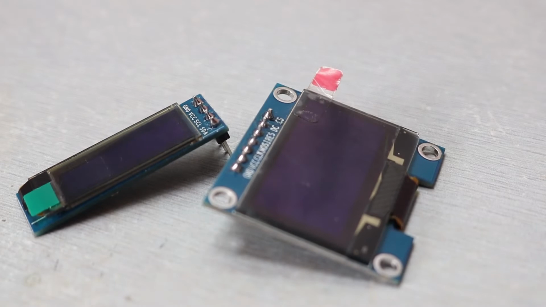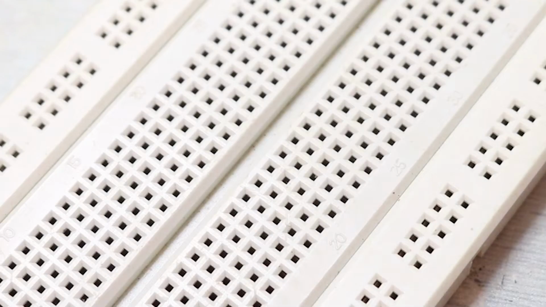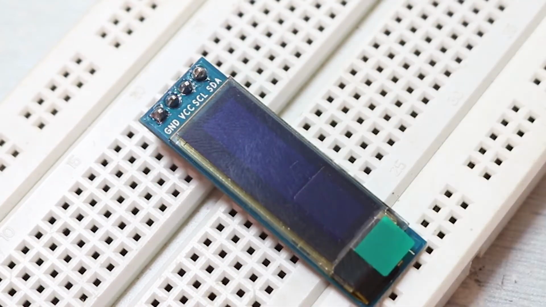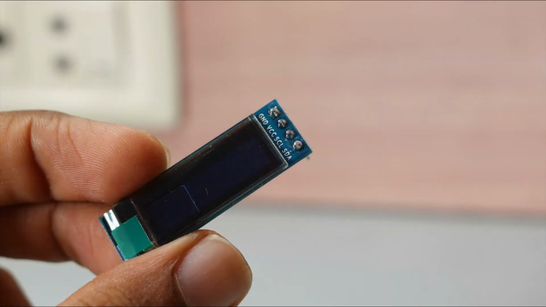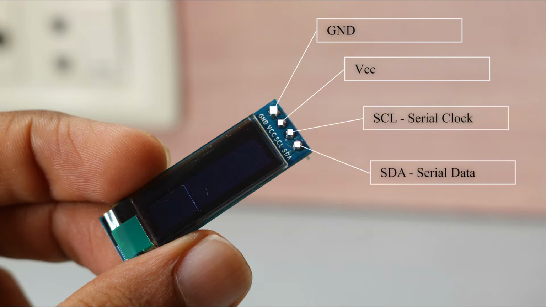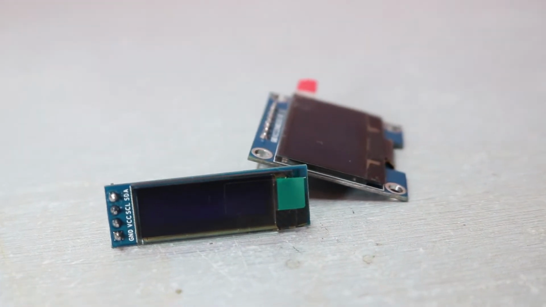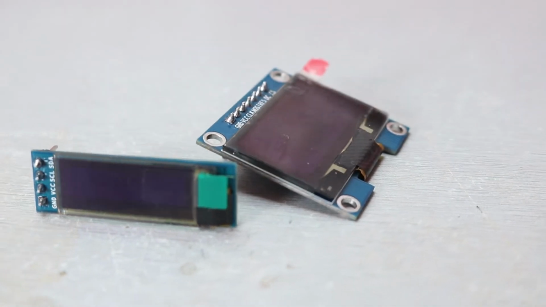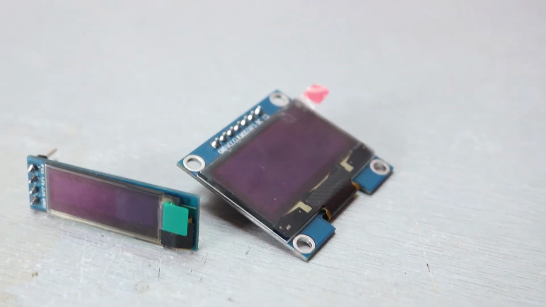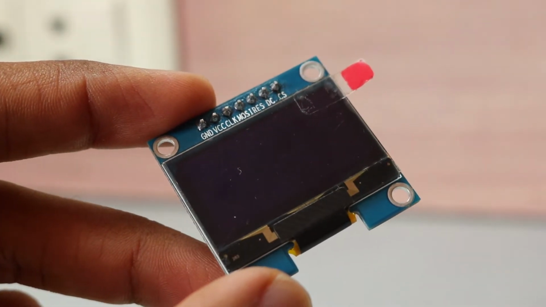OLED displays come in various sizes and 2 different interfaces. Number 1 is the I2C, which uses the I2C bus of the Arduino. It requires 4 pins to operate. 2 of them are for the power and the other 2 are SCL, which stands for serial clock, and SDA, which is serial data. We generally prefer the I2C interface over the SPI because it requires fewer pins as compared to SPI. But if you have an SPI OLED, you can easily convert it to I2C.